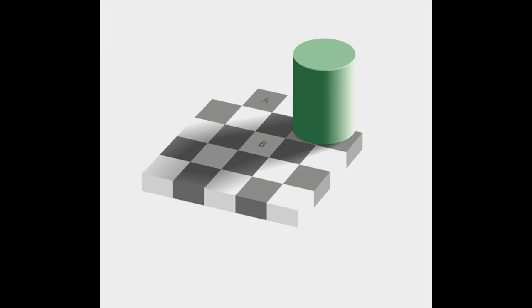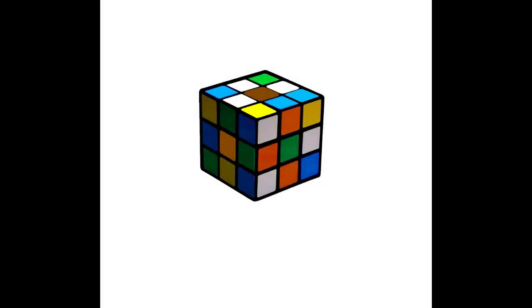Our minds tell us that square B is white because it's surrounded by darker squares. But because it is in the shadowed area, it is actually so dark that it is now the same color as square A. The middle square on top of the Rubik's Cube is surrounded by saturated colors, so it looks brown. But when you surround that brown square with colors that are very dark and desaturated, it appears orange.